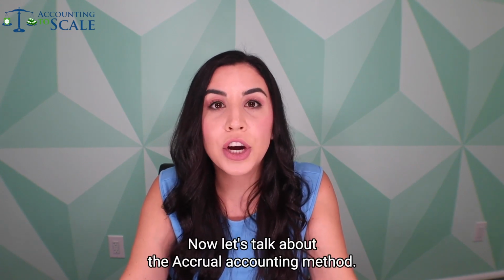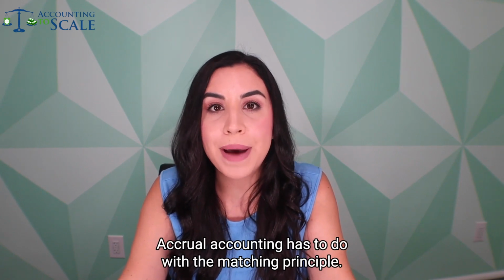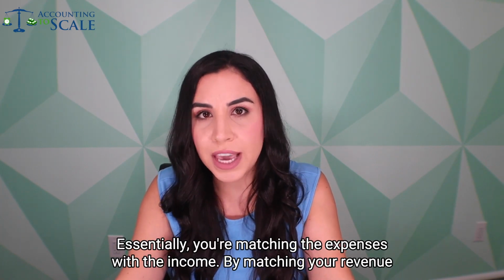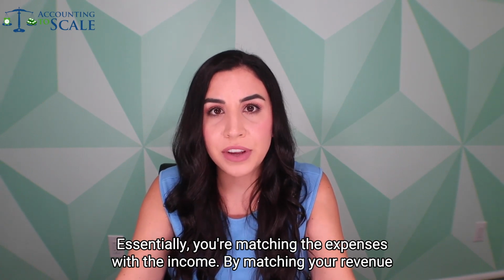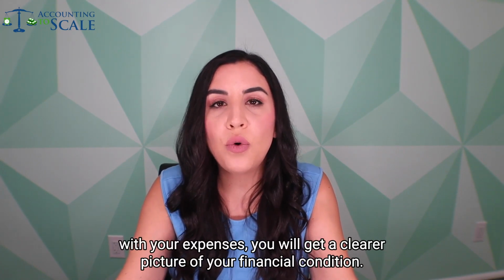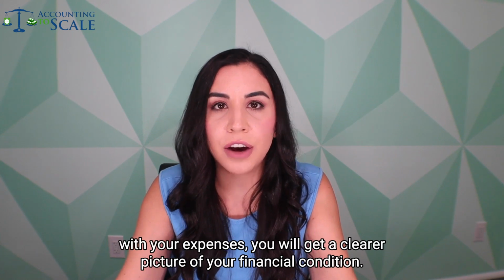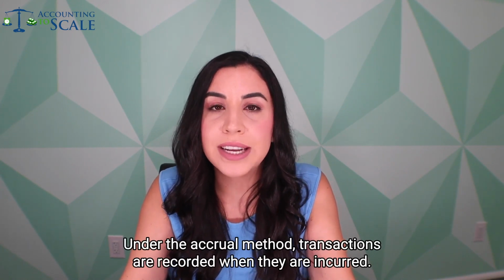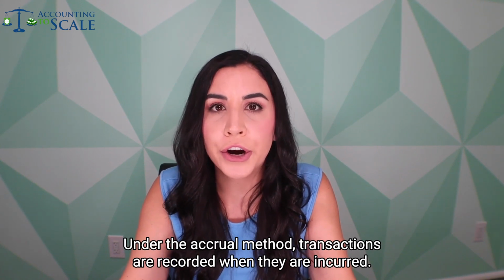Now let's talk about the accrual accounting method. Accrual accounting has to do with the matching principle. Essentially, you're matching the expenses with the income. By matching your revenue with your expenses, you will get a clearer picture of your financial condition. Under the accrual method, transactions are recorded when they are incurred.